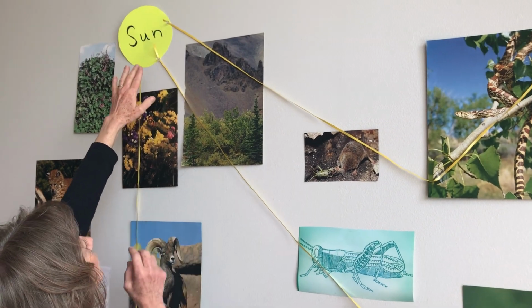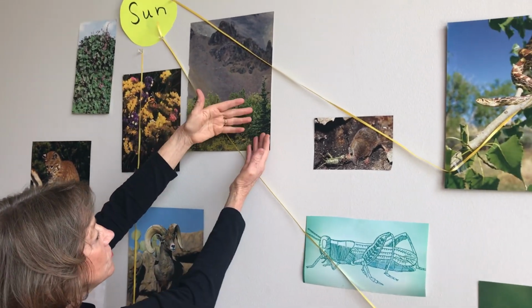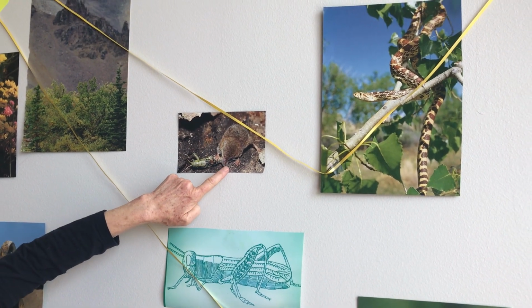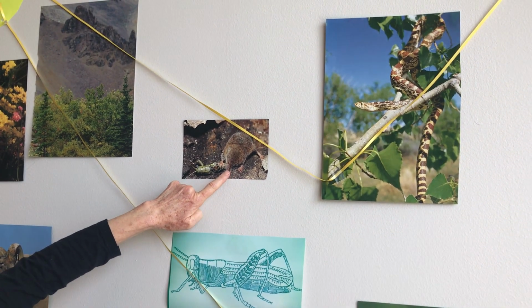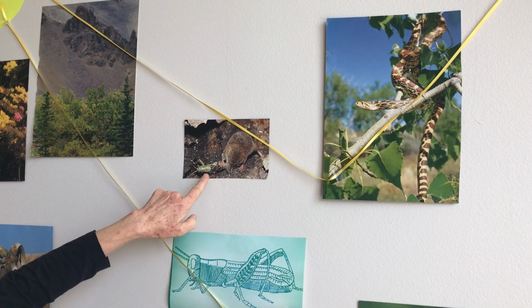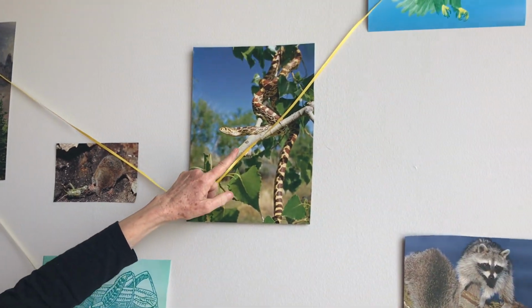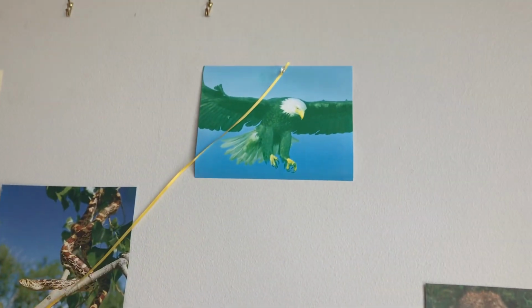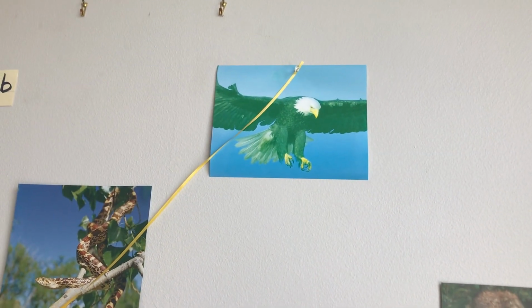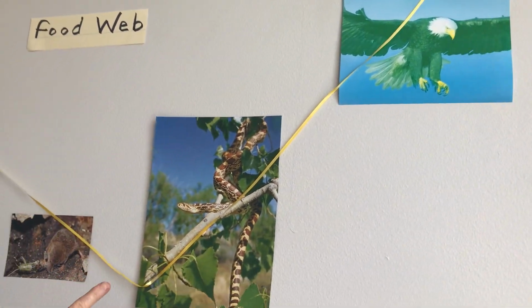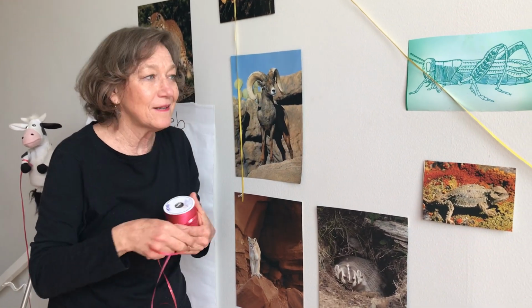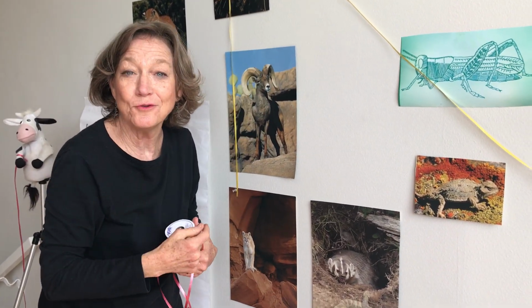And here's my other third one that I've got. Sun to the plants. A little shrew, being a consumer, he's eating a grasshopper. The snake eats the little rodent, and the mighty eagle will eat the snake in this food chain. Okay, let's now find what's going to eat things outside that direct food chain.